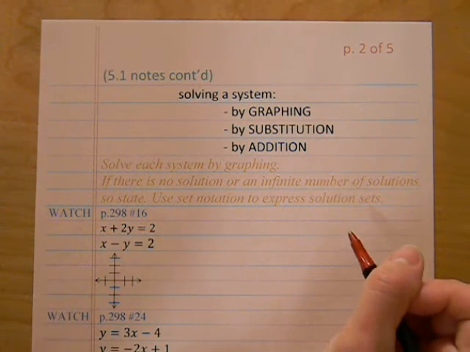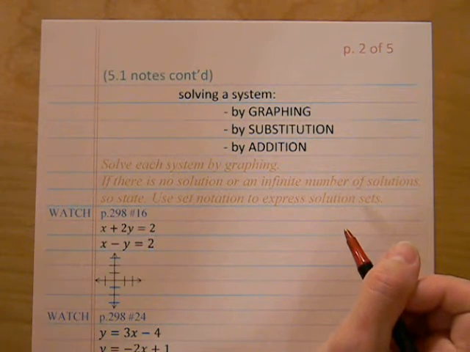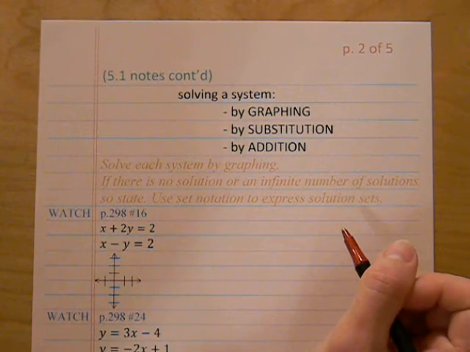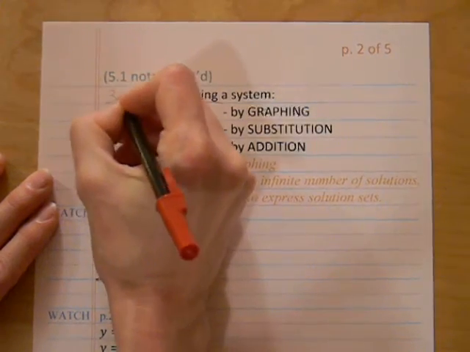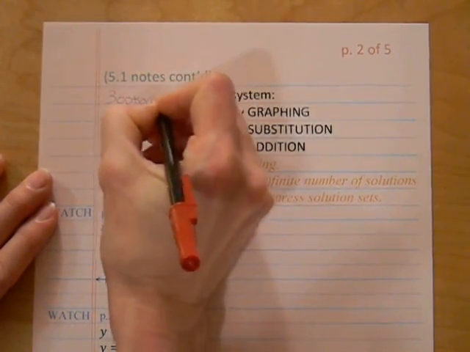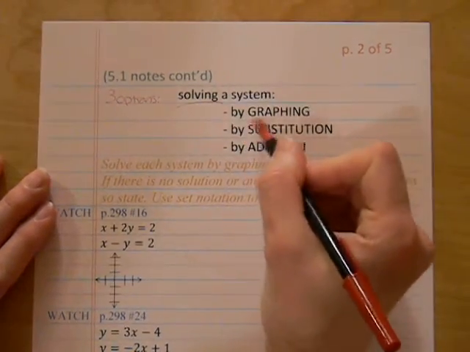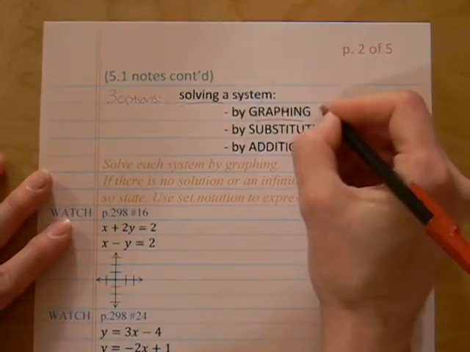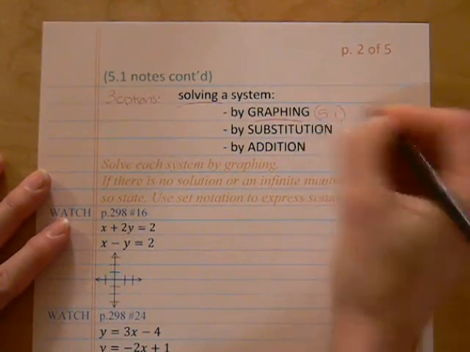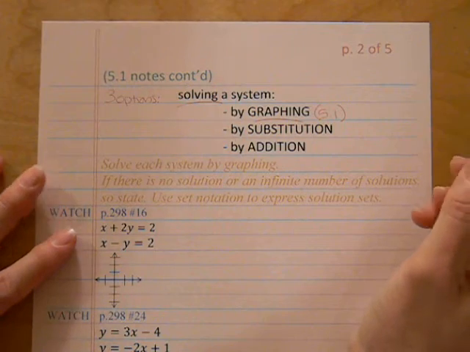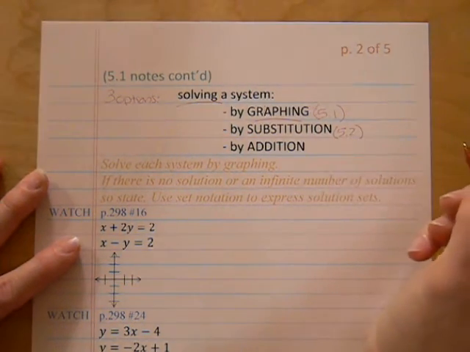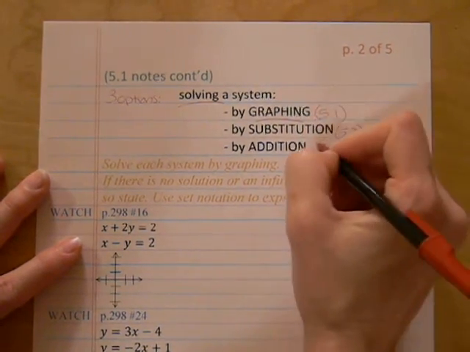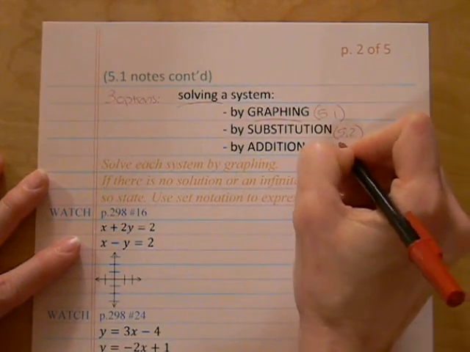So when we're given the coordinates to a solution and we're asked to determine if it is a solution, we plug it into both equations. But if we're given a system and we're asked to solve it, we have three options. We can solve that system by graphing, which is what we're going to learn in the rest of 5.1. You can solve it by substitution, which is something that we'll cover in section 5.2, or by the addition method, which is something we will cover in 5.3.